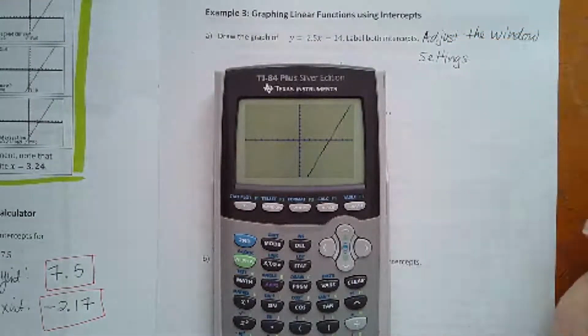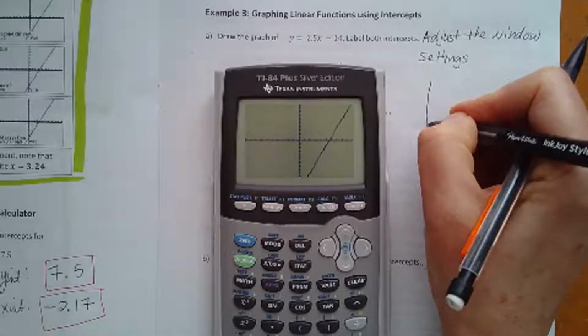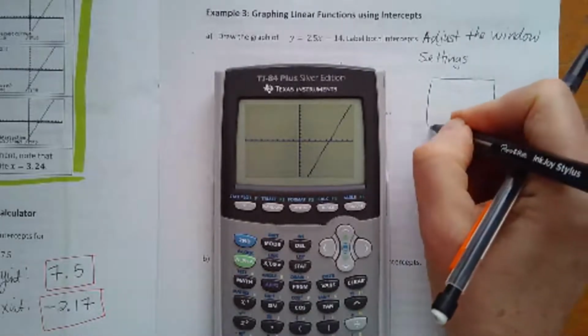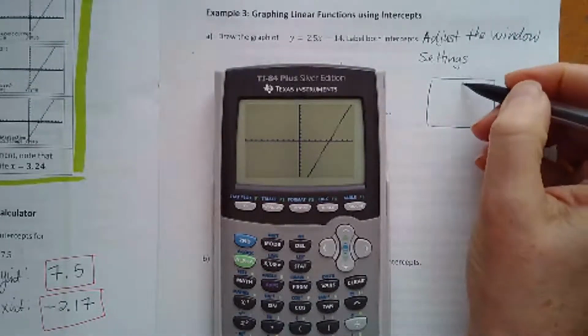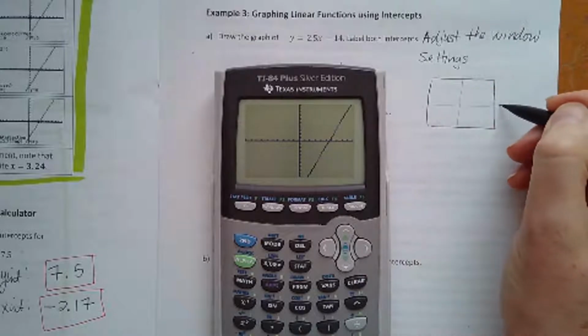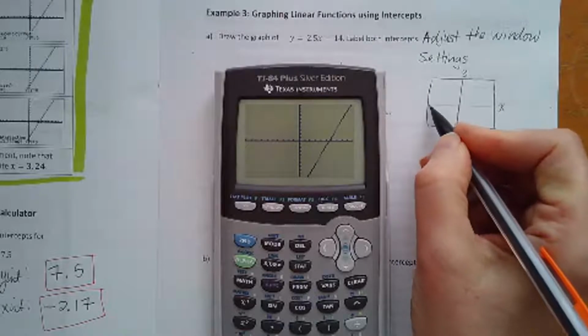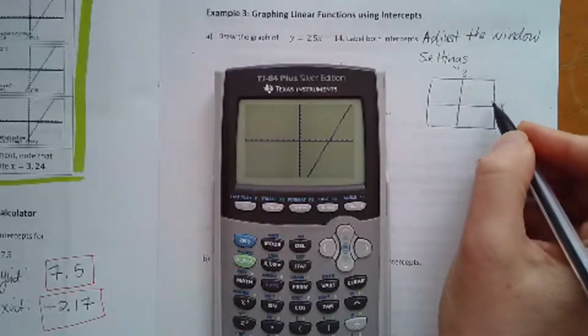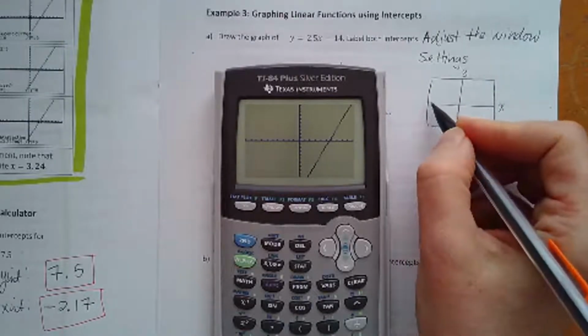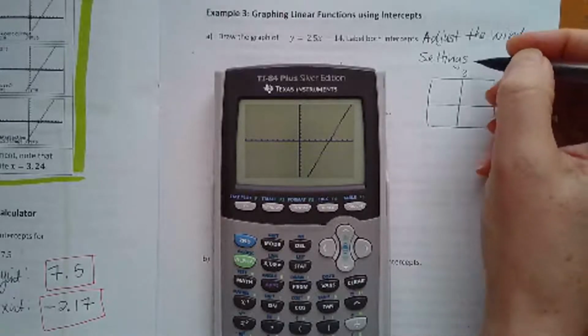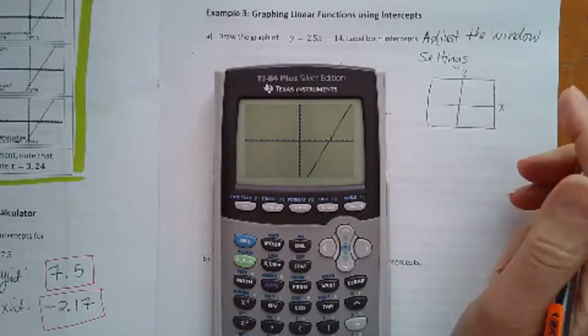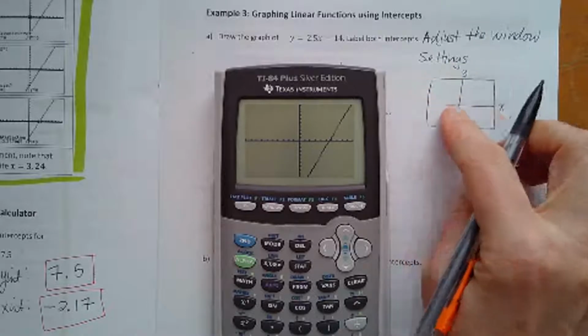Okay, so once again, I'm going to draw a little picture for you. If this is the window of your screen, every time you open it up, this is the x-axis, right? This is the y-axis. Now, it doesn't say x and y here, but you're supposed to know that the x-axis is the horizontal, and y is the vertical. So this is how your window settings work.